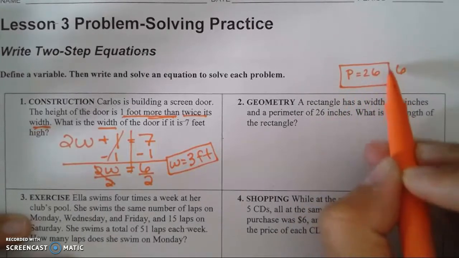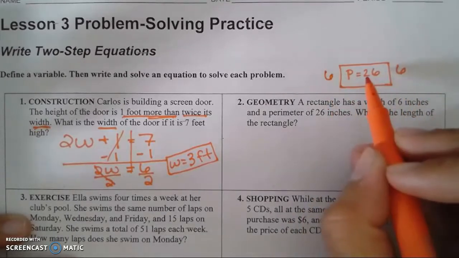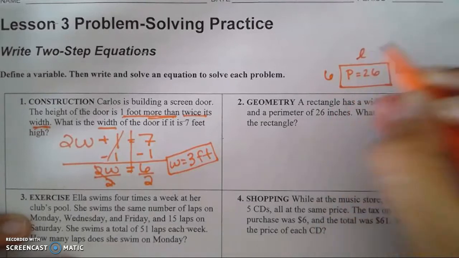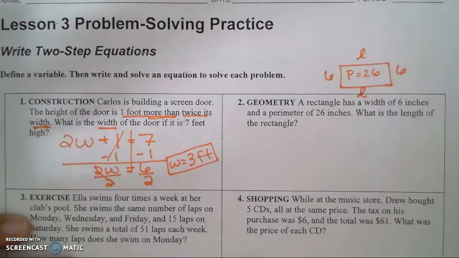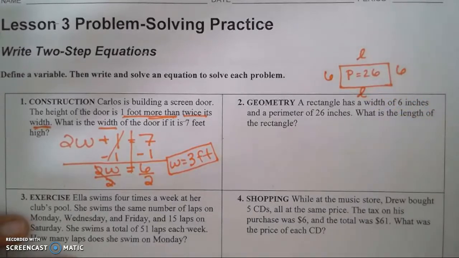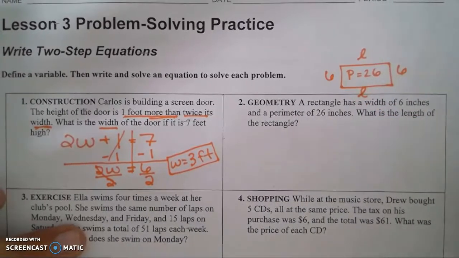So if they told us that the width is 6, that means that this side is also 6. And we're trying to find the length. So the length here, this is an L, is what we're trying to find. Okay? So one of two ways you can do this. You could just write down L plus 6 plus L plus 6 equals 26. But then that would be a multi-step equation, and we're trying to just write a two-step equation.